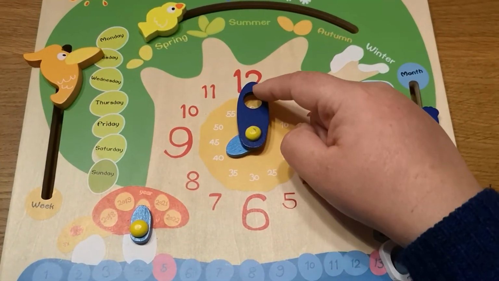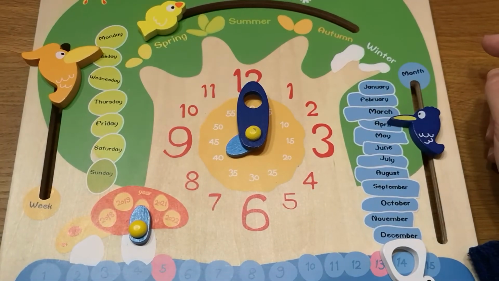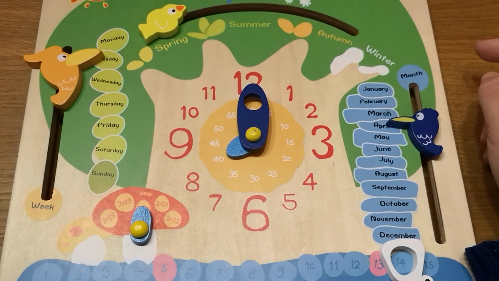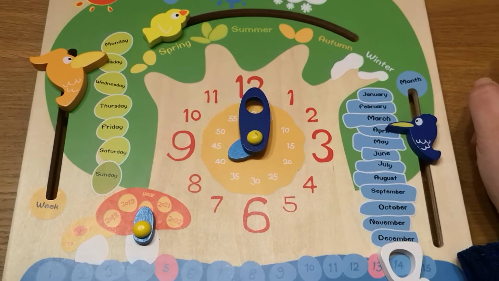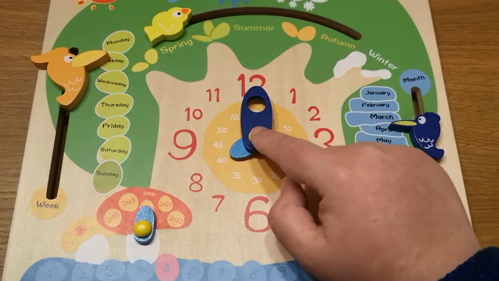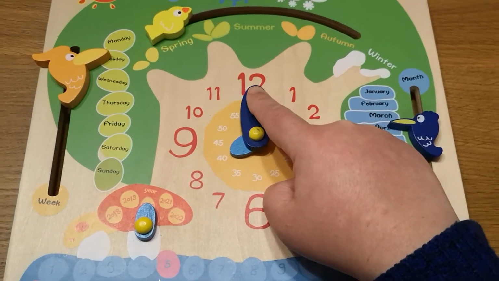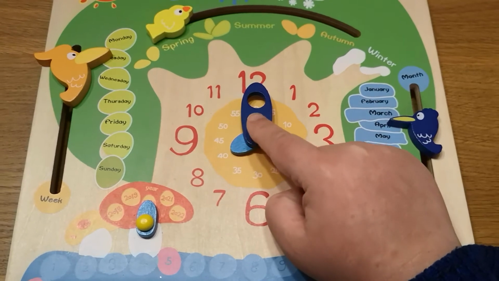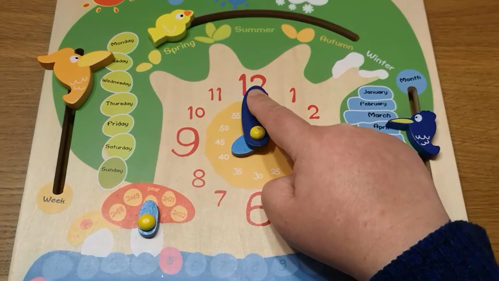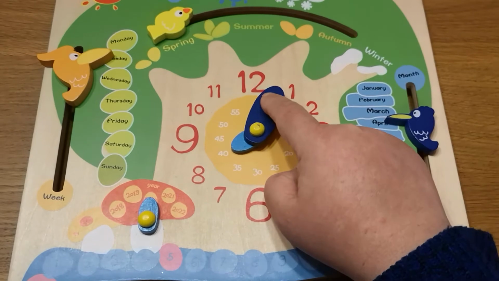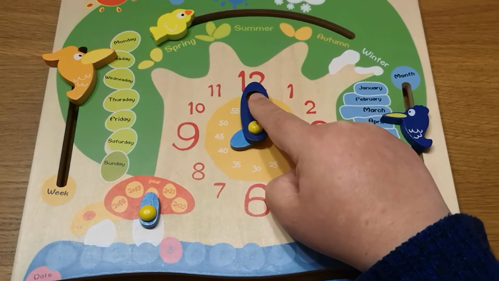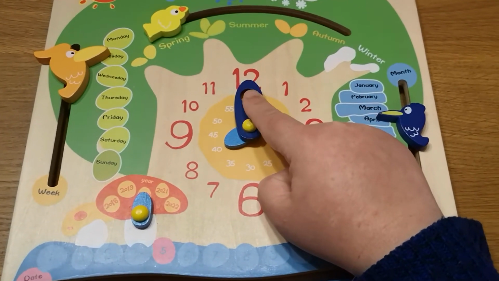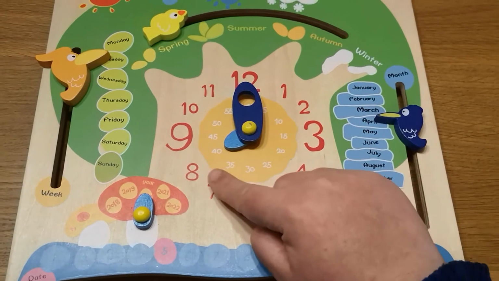When the longhand is pointing up to 12, that means it's o'clock, right at the start of a new hour. So when it's pointing straight up at 12, we know it's the beginning of 8 o'clock. We say 8 o'clock. It's not past 8 o'clock. It's not before 8 o'clock. When it gets to 12, it means it is 8 o'clock, a brand new hour.